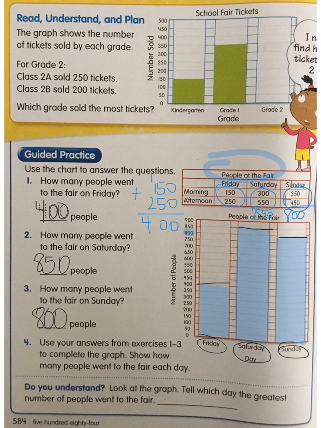Number 4, use your answers from exercise, which is just a fancy way to say problems, number 1 through 3, to complete the graph. Show how many people went to the fair each day. Oh, we already did that. We did that first. Guess you were supposed to do that last.